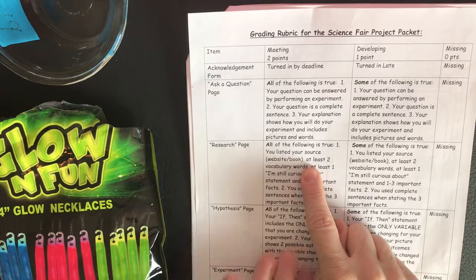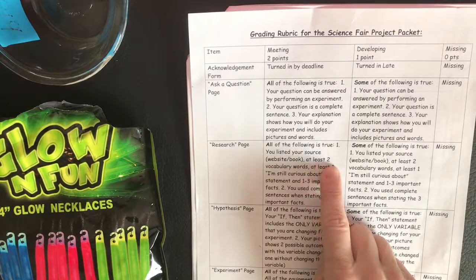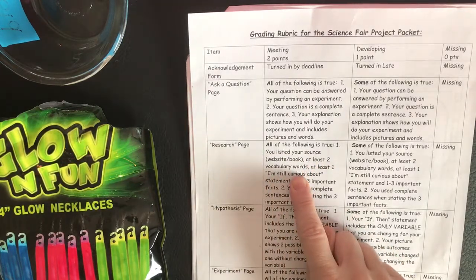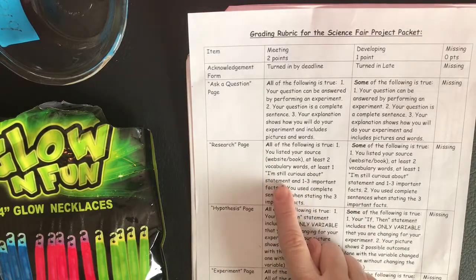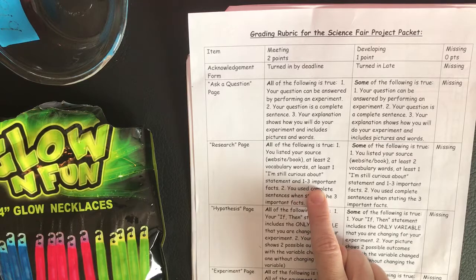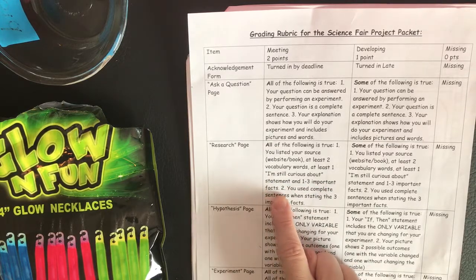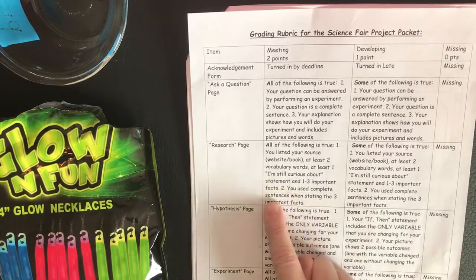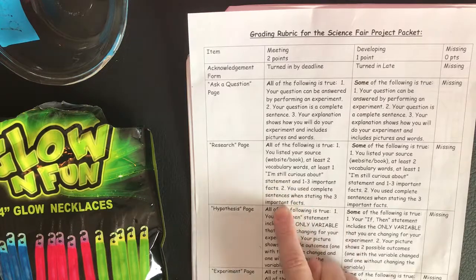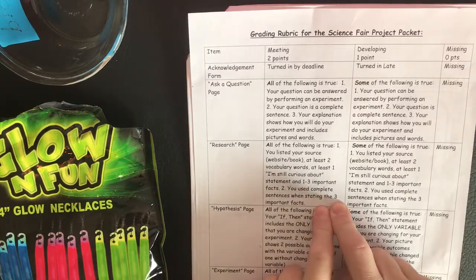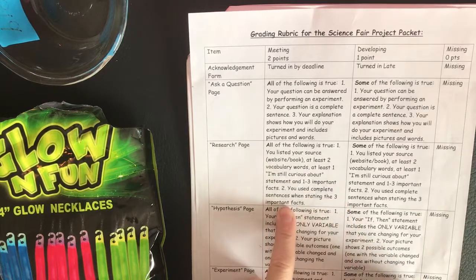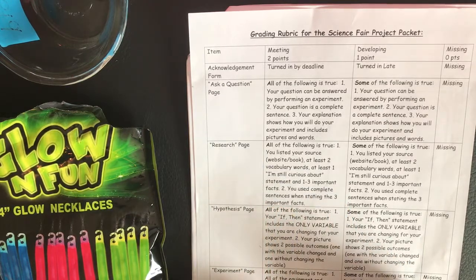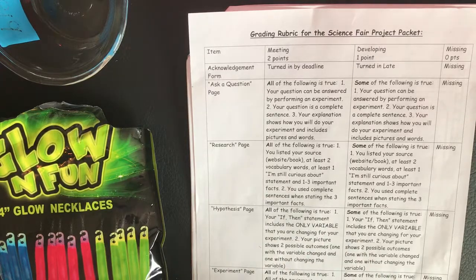The second thing is you need to have at least 2 vocabulary words, at least 1 I'm still curious about statement, and 1 to 3 important facts. And number 2, you used complete sentences when stating the important facts. You don't need 3. You need 1 to 3. So as you state your important facts, make sure you're writing those in a complete sentence. You don't need complete sentences for the other 3 boxes.